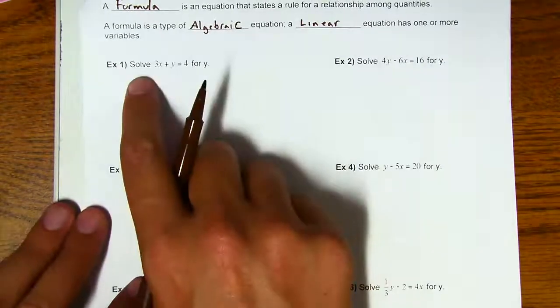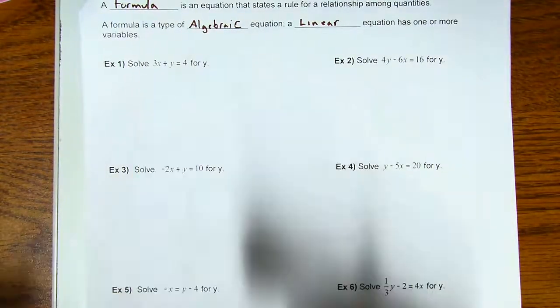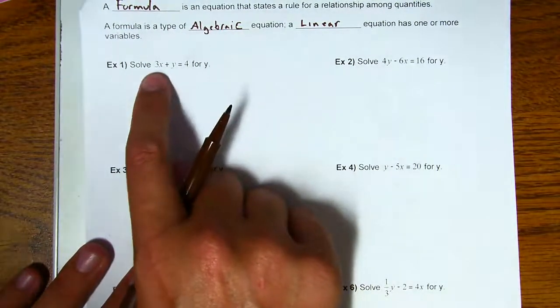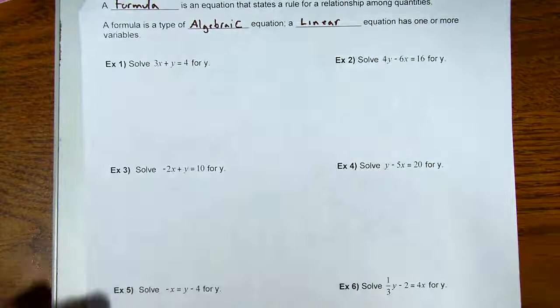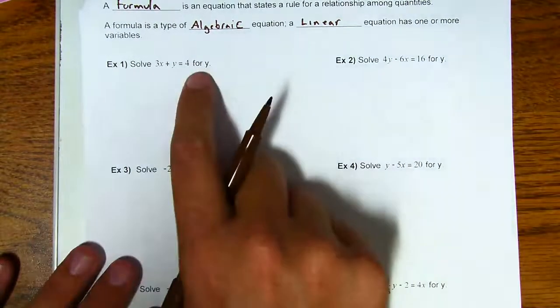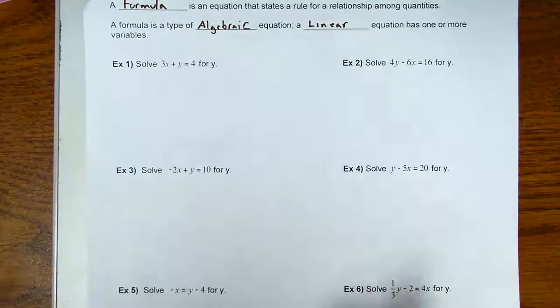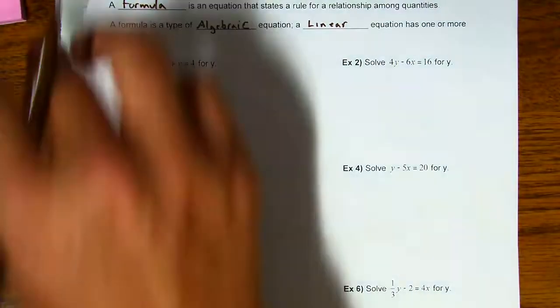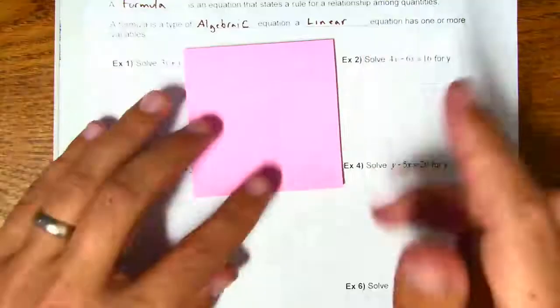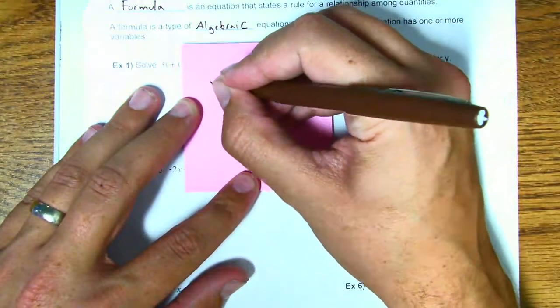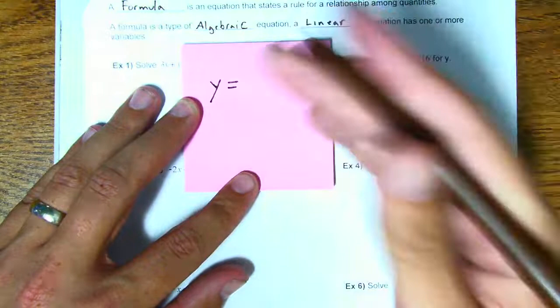So for example one, whenever we have an equation with two variables, an x and a y, most of the time it's going to be x and y, and they're going to tell you to solve for one of the variables. Now, in lessons before, we wanted to get our variable alone, and we wanted it to be y equals some sort of number.